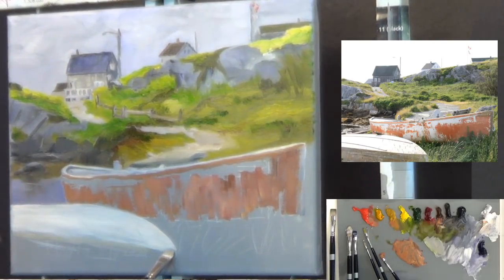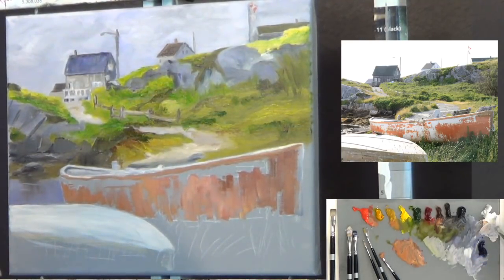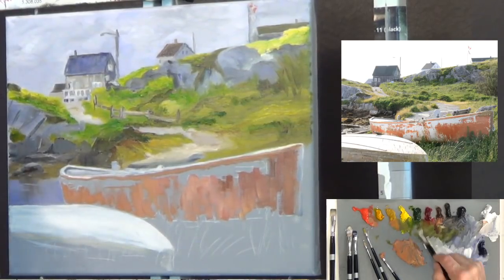Yeah, so it comes down here like this. Come on, get me some paint here. I'm running out of paint. I don't know why, I got plenty of paint in this palette.